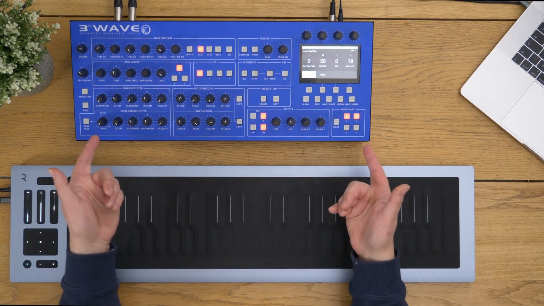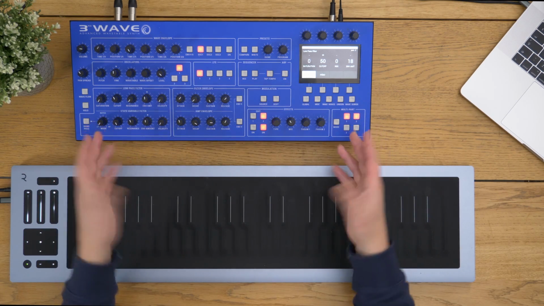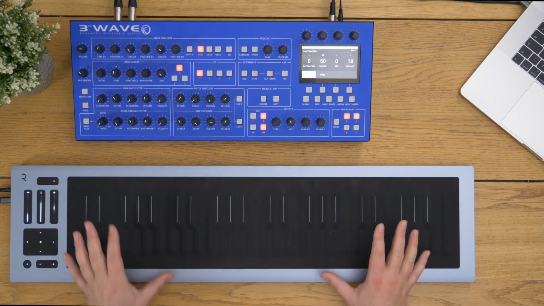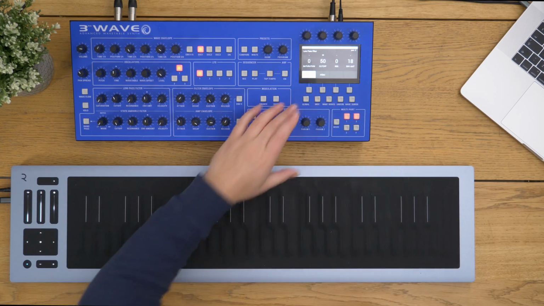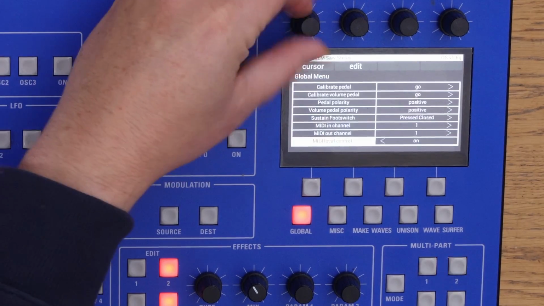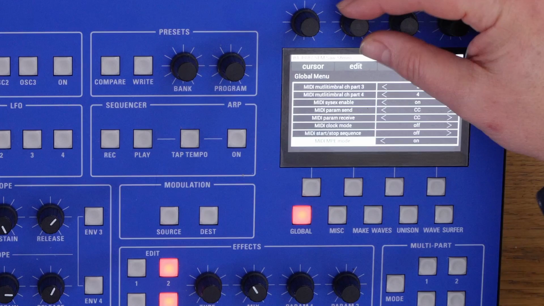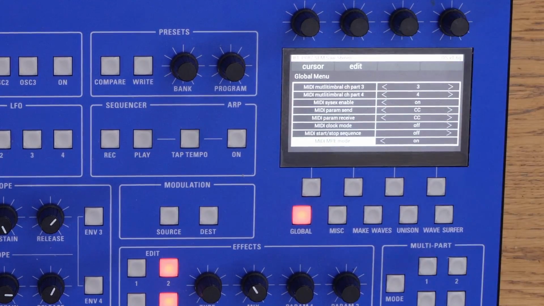You may have noticed that the Third Wave from GrooveSynthesis has had an MPE upgrade. So while I've got the ROLI in front of me, what better keyboard to use to demonstrate it? The first thing you're obviously going to have to do is let your Third Wave know it's in MPE mode. If we go to Global, spin all the way down, just past the MIDI settings, we get to MIDI MPE mode, on or off. So we want it on.